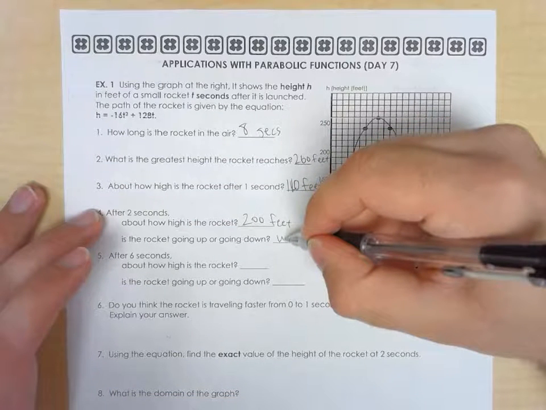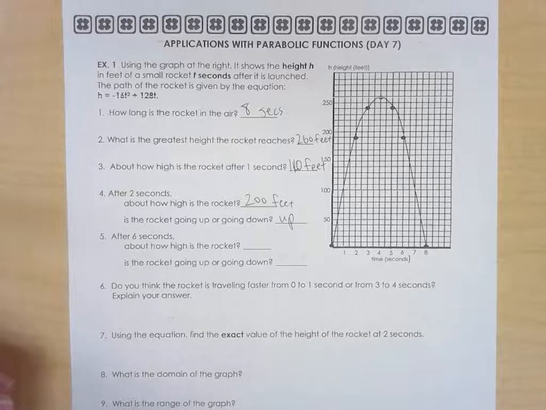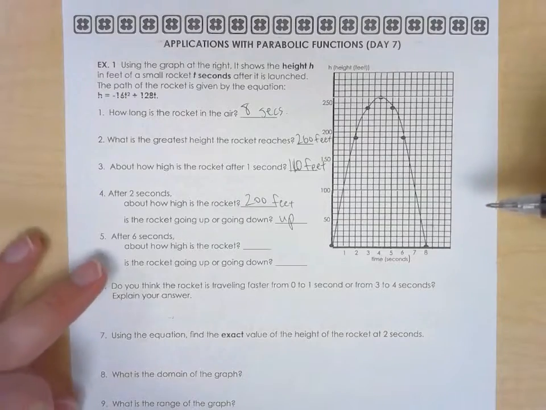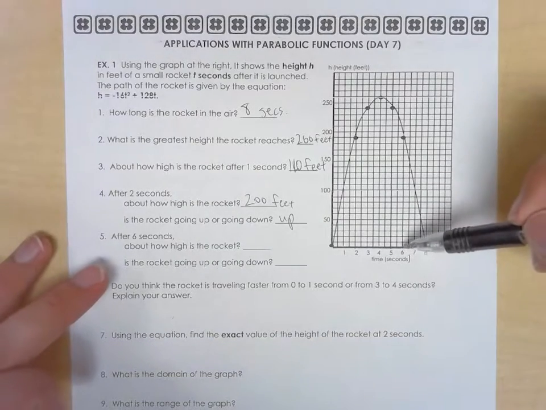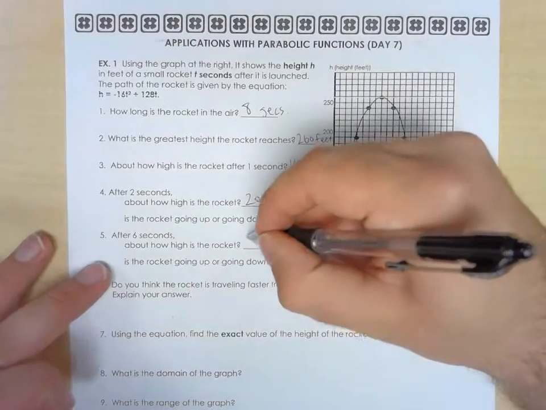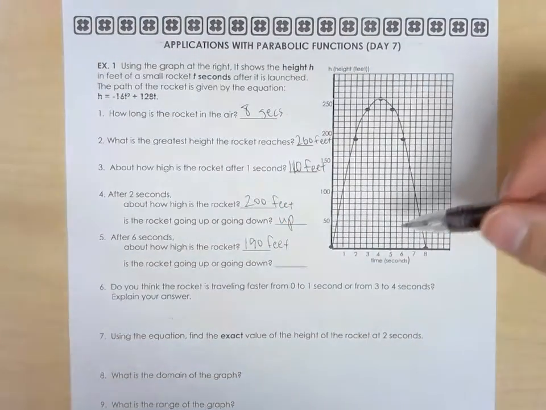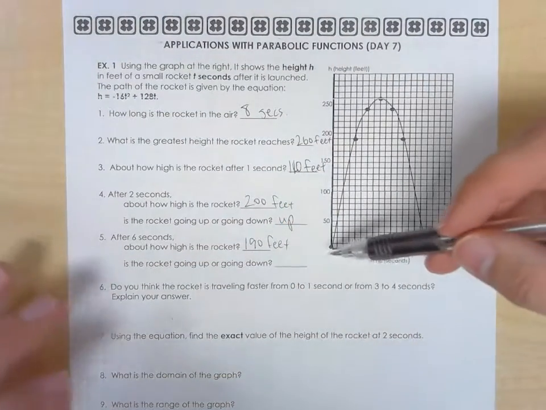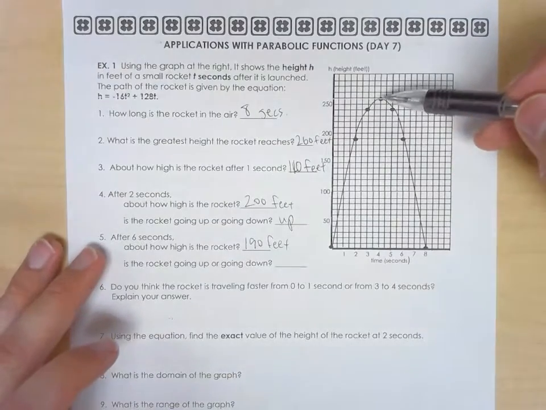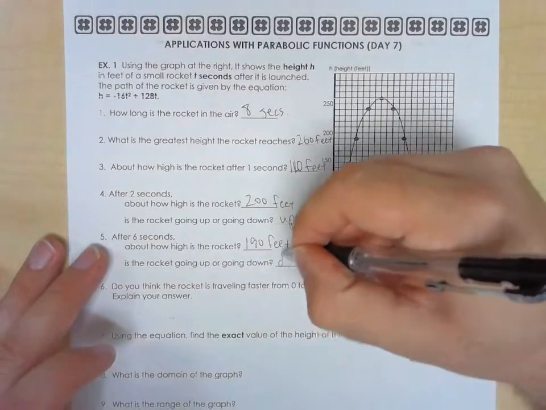It looks like the rocket is about how high at 6 seconds? It's about the same height, maybe a little bit lower, so maybe I can see 190 feet here. Is the rocket going up or is it going down? Okay, so it looks like we're going up, up, up, and then coming back down, so we're going to say down.